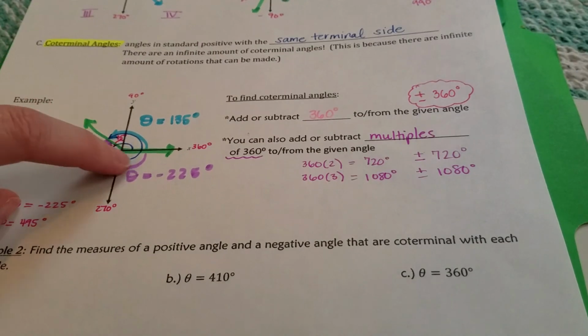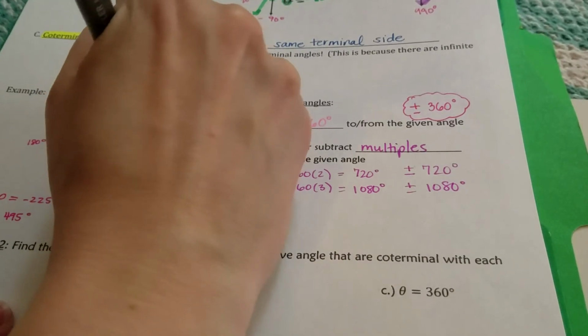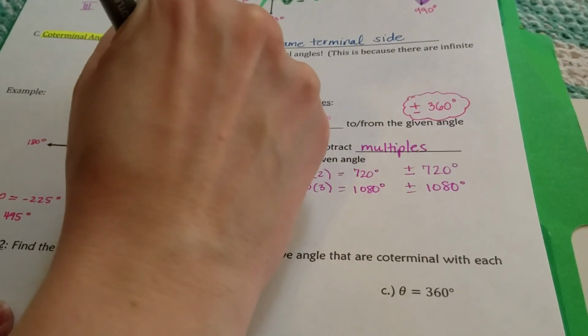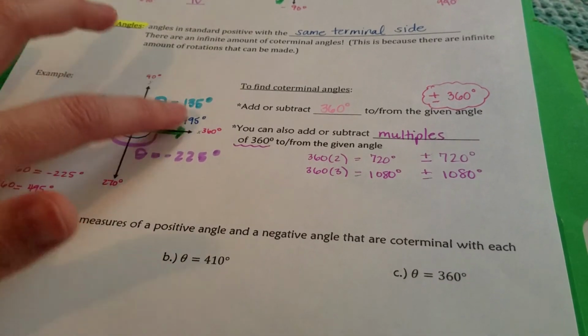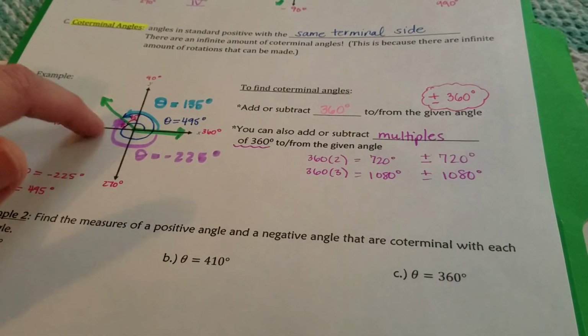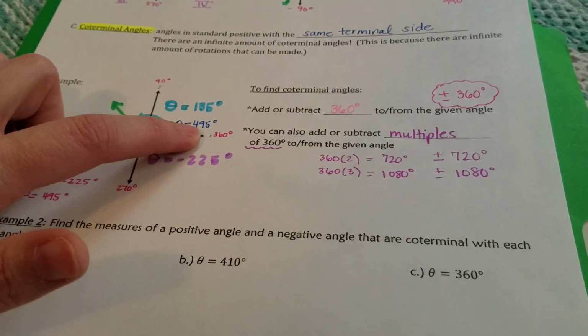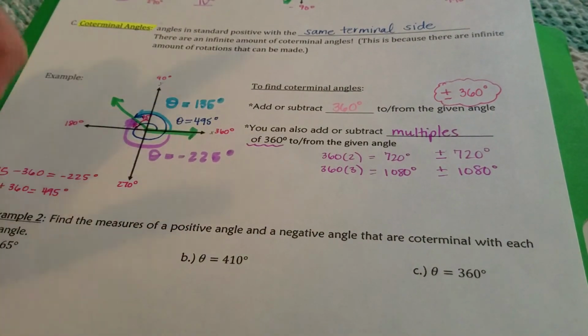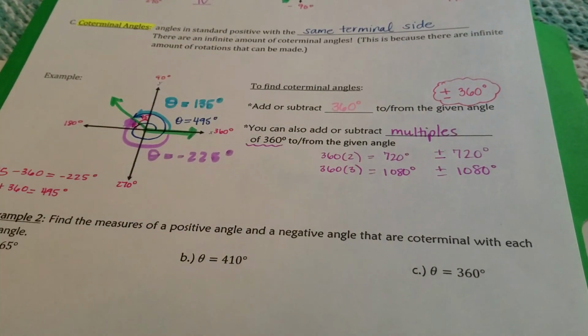So here's your 360, and then there's your 135. And that's your theta would be 495. And that's coterminal as well. Okay, so those two are the same. And really, there's an infinite amount because you could go around as many times as possible, keep adding 360. All of those are going to be coterminal. You could keep subtracting 360 from this. All of those would be coterminal angles.